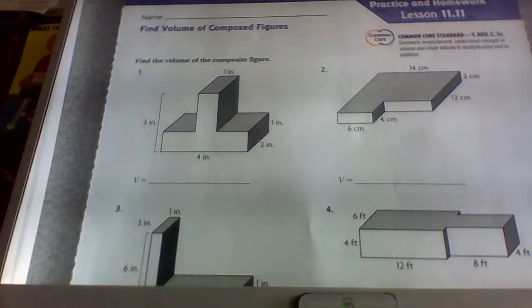I wanted to review some problems on the homework for the weekend. I feel as though my scholars have been really confident and successful when finding the volume of a three-dimensional figure. But today I introduced composite figures. What that means is two rectangular prisms kind of fused together. And what I advised my scholars to do is to view these composite figures as two separate rectangular prisms that had been kind of fused together. So I want to go over the homework with you.